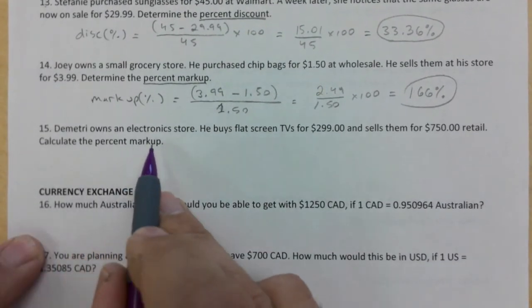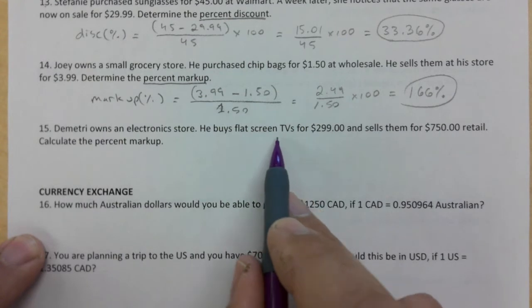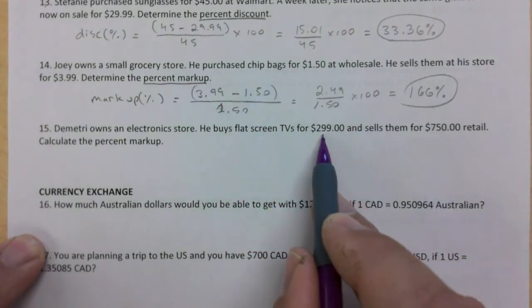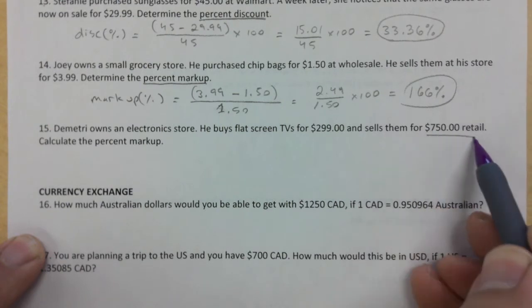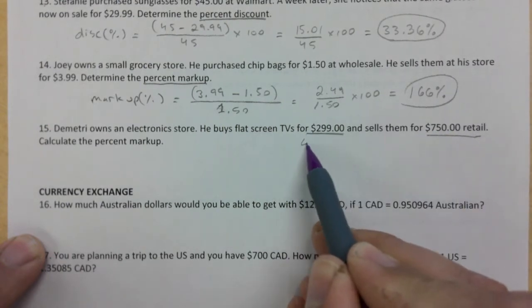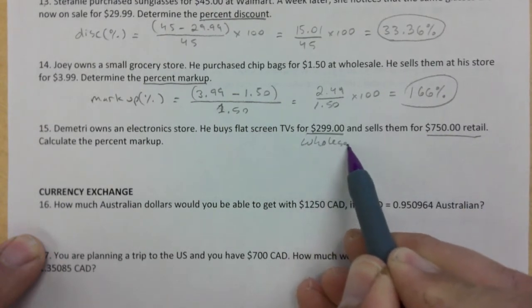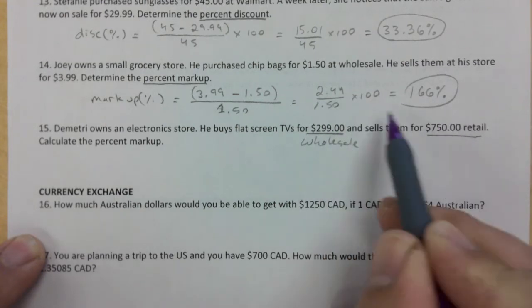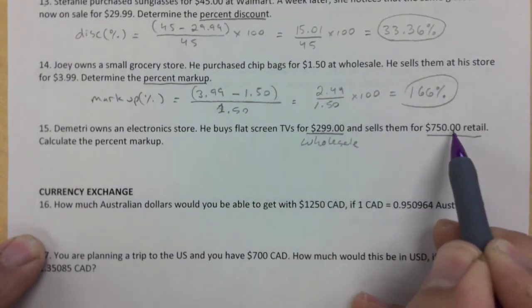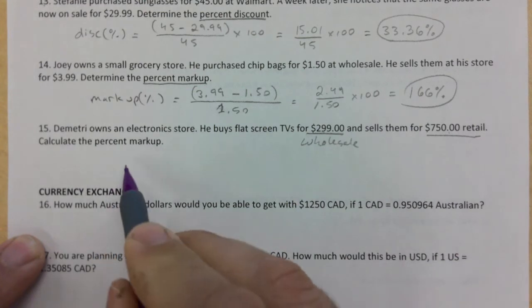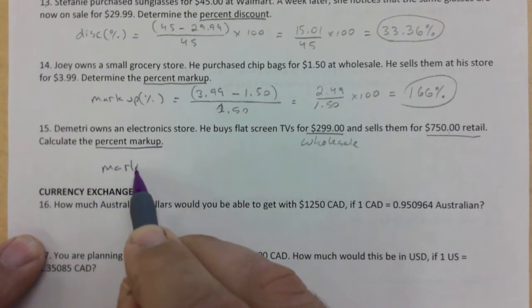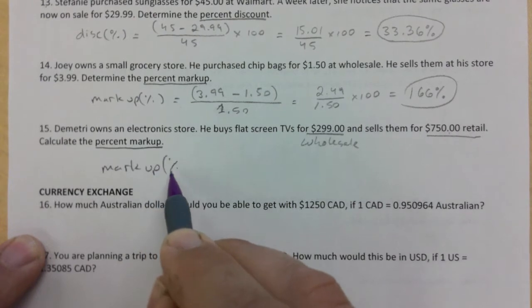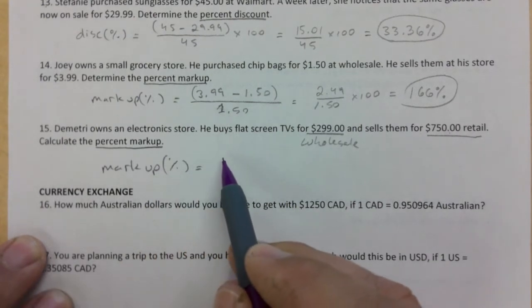15. Dimitri owns an electronics store. He buys flat screens for $299 and sells them for $750 retail. So if this is retail, then this is wholesale. Okay, if he buys them and then resells them, then the cheaper one is the wholesale price and the expensive one is $750. Calculate the percent markup. So it's very similar to the one up there. I just want to make sure you have enough examples to do that, right?